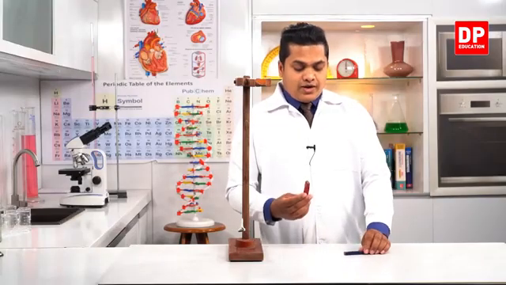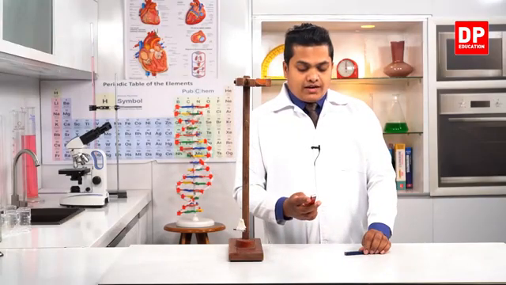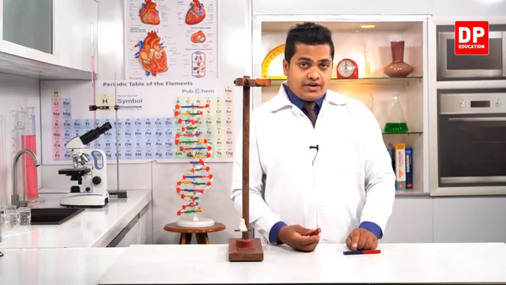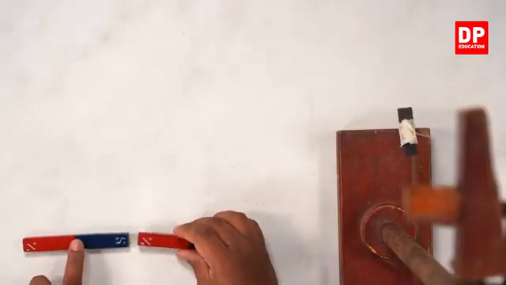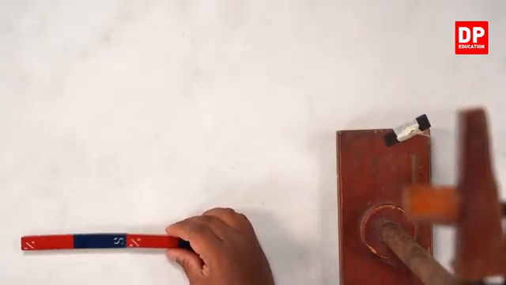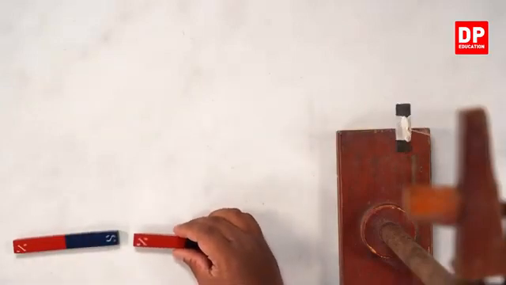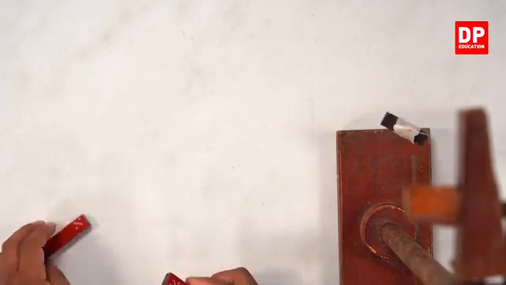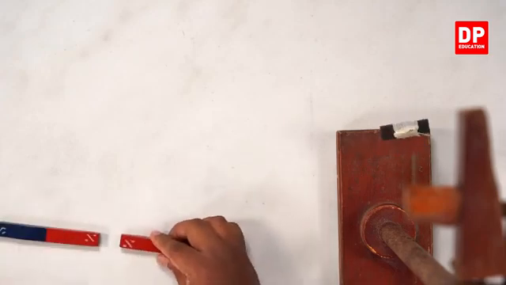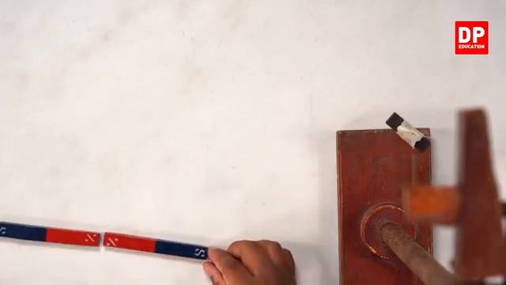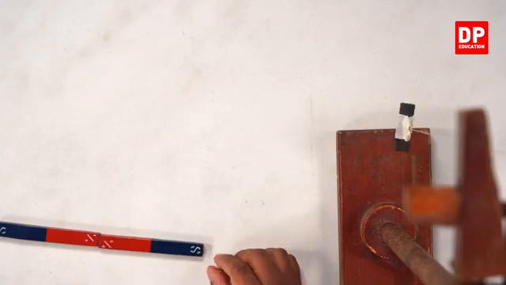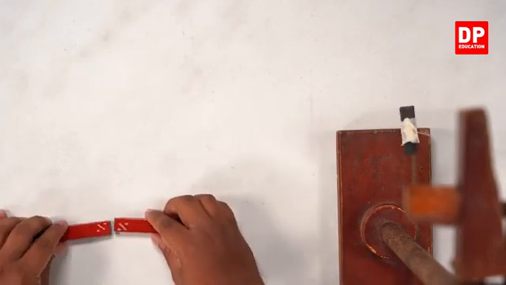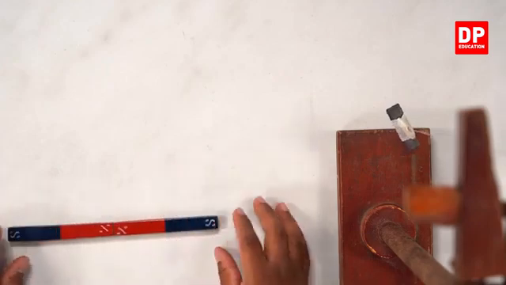So now I am going to take this red color terminal towards this blue color terminal, and let's see whether it is getting attracted or not. It's clear to us that these two are getting attracted quite easily. See, if I take the other terminal, the north terminal towards the north terminal, once again, those two terminals are getting repelled.